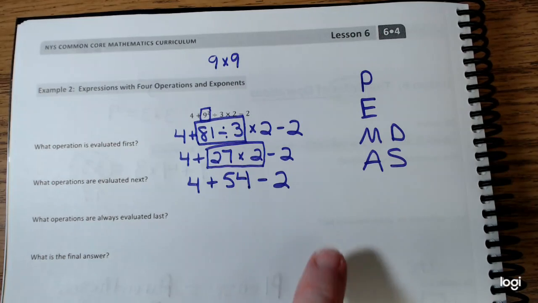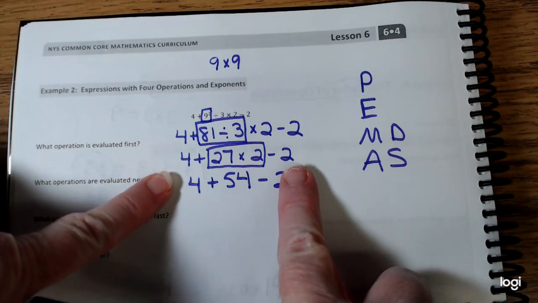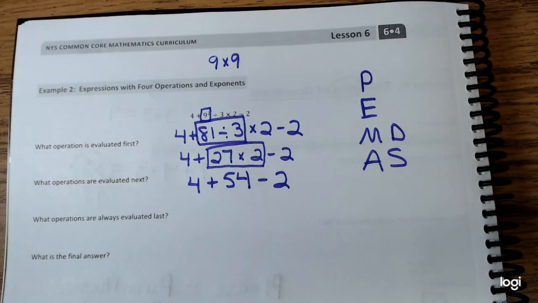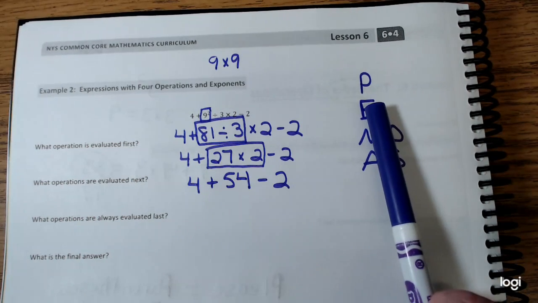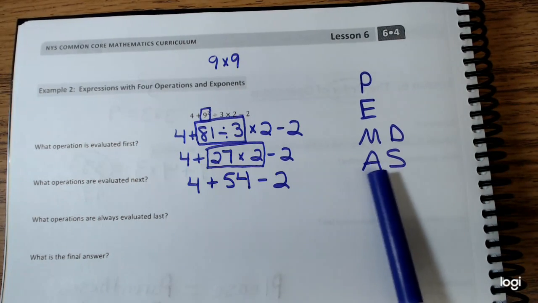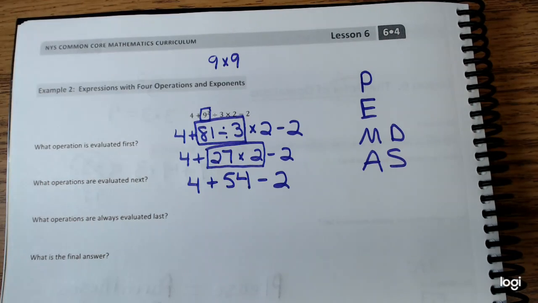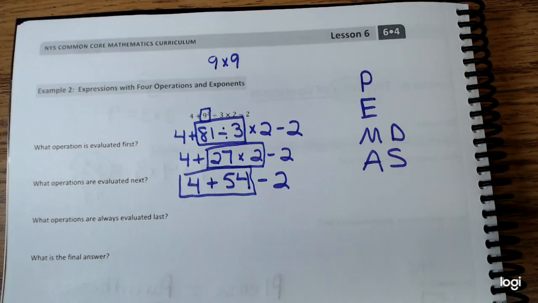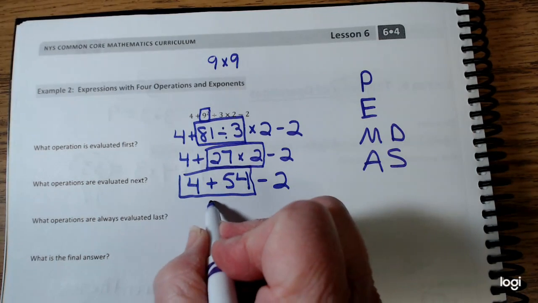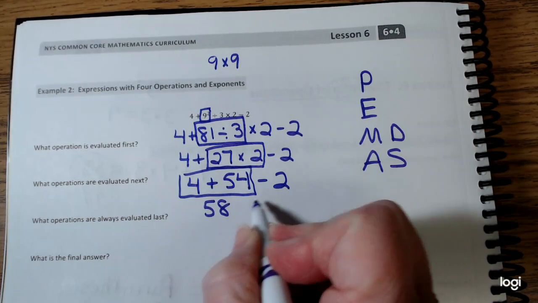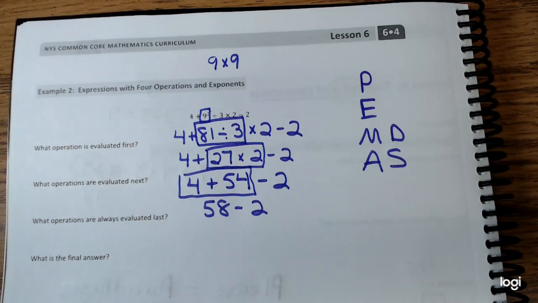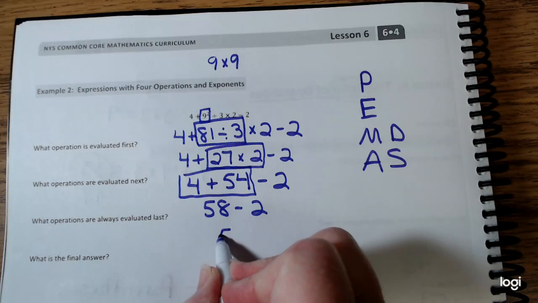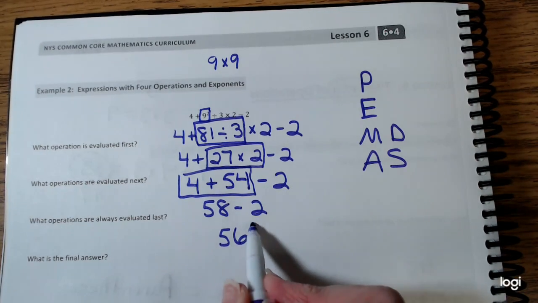And boy, look how big our problem started off, and now we're working down. Okay, no parentheses, no exponents, no multiplying, dividing. We have adding and subtracting. We're going to do what comes first. What is 4 plus 54? 58. Copy everything else down. We now have 58 minus 2, which happens to give me the answer of 56.